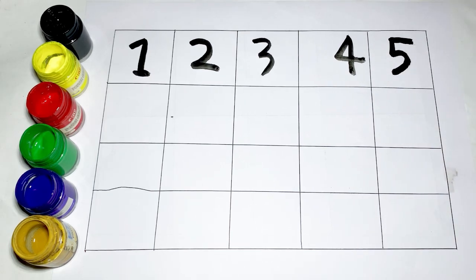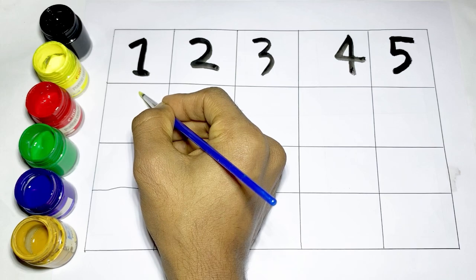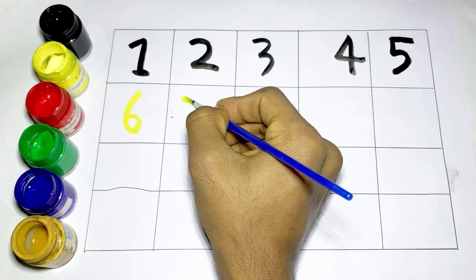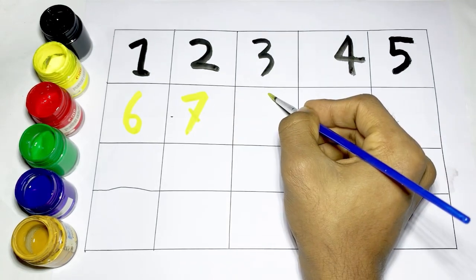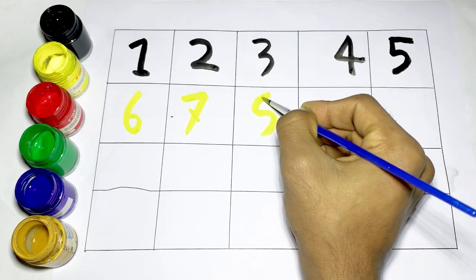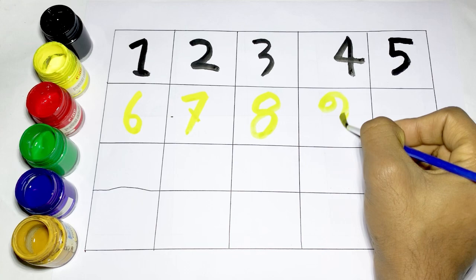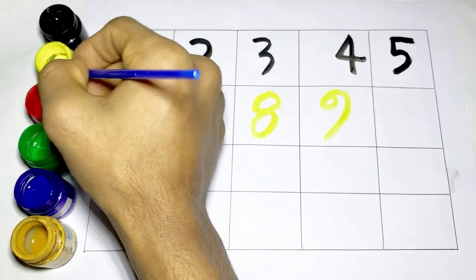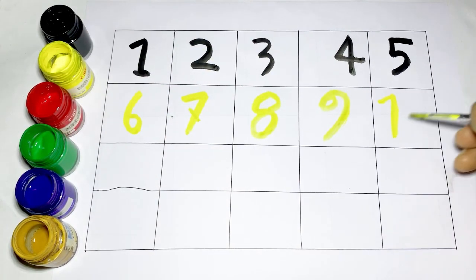Kids now 6. The numbers of 6. And use yellow color. S I X, 6. 7. S E V E N, 7. 8. E I G H T, 8. 9. N I N E, 9. Kids now 10. The numbers of 10. T E N, 10.